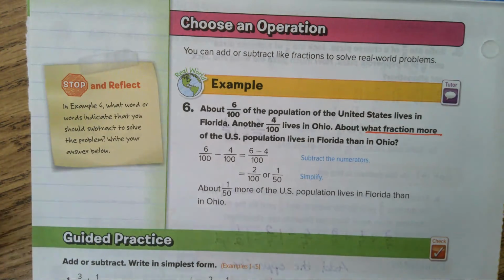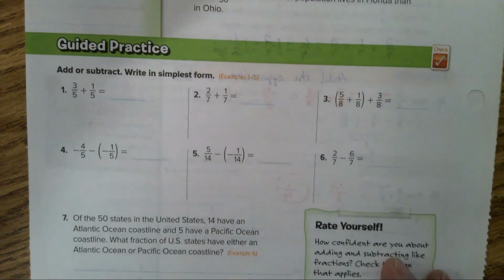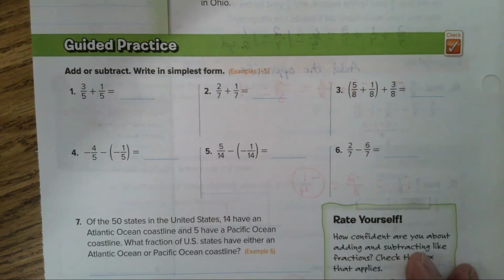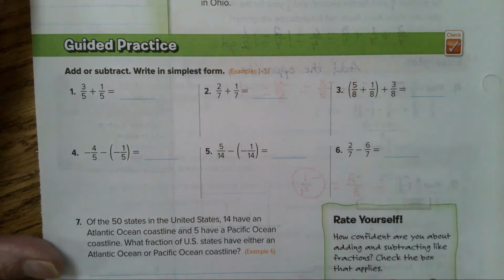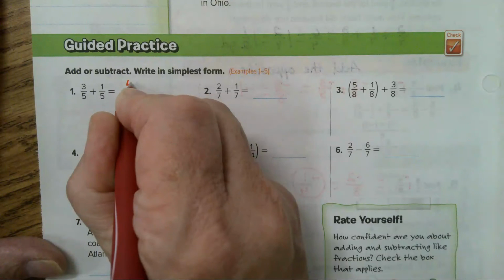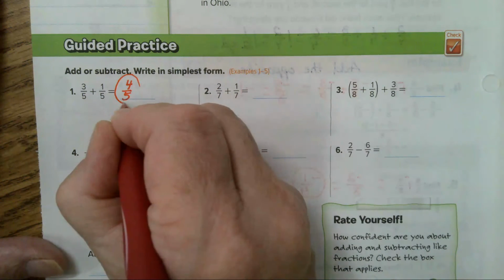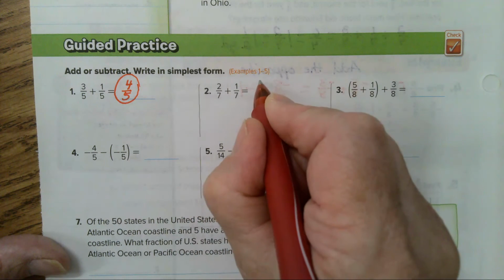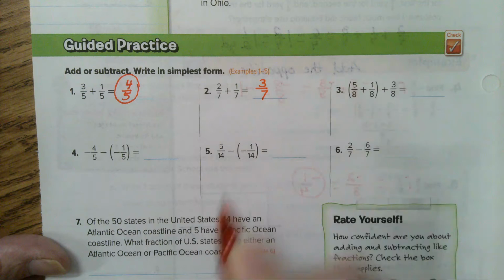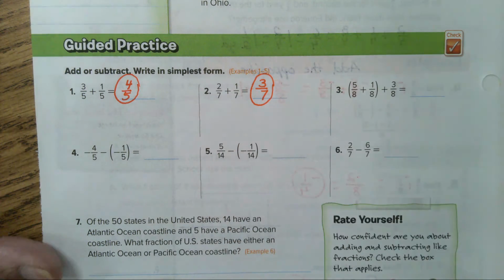Now let's do the guided practice. Some of these are very easy, but be careful. 3/5 plus 1/5 is 4/5. Will it simplify? No. Circle your final answer. 2/7 plus 1/7 is 3/7. Will it simplify? No. Circle your answer.